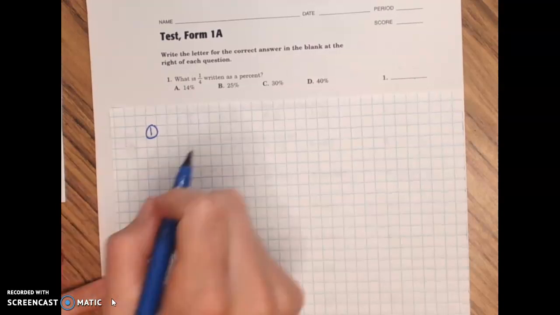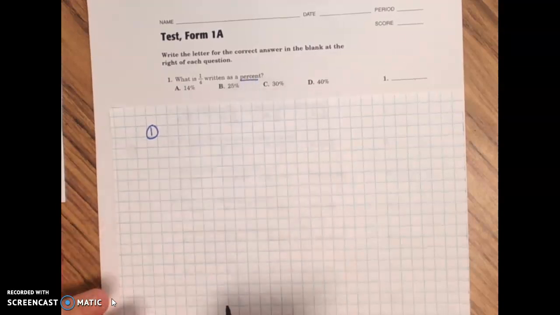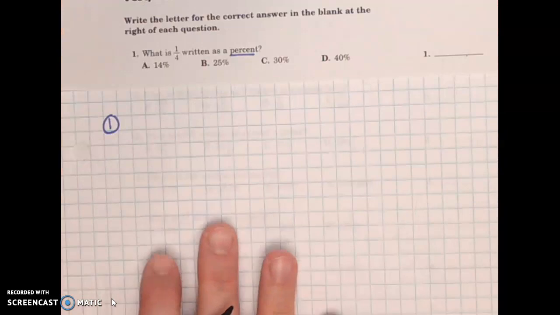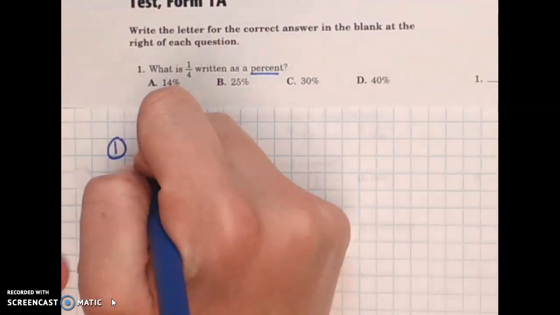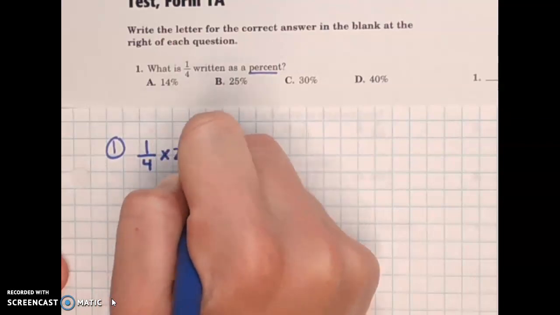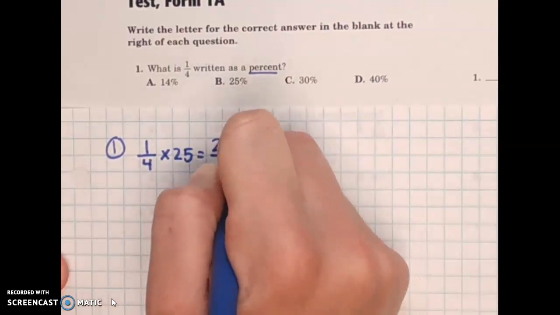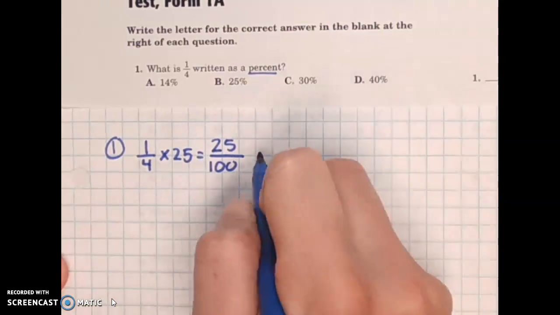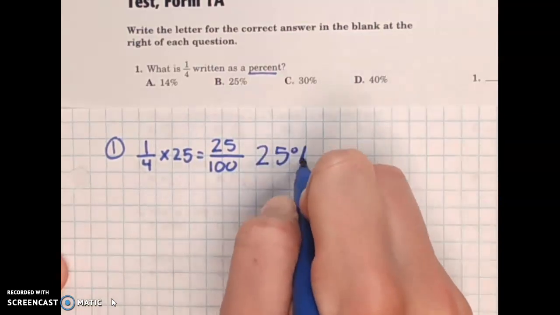What is 1/4 written as a percent? And percents are out of 100, so we're going to make that denominator into 100. So 1/4, I'm going to multiply it by 25. And when I do that, I get 25 over 100. So my percent is 25%, which is letter B.